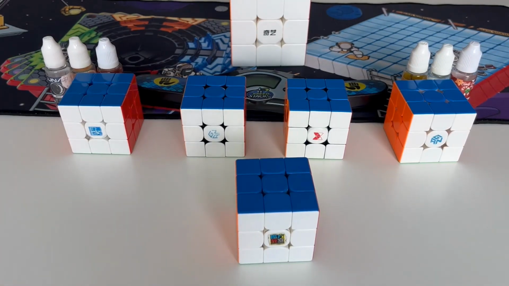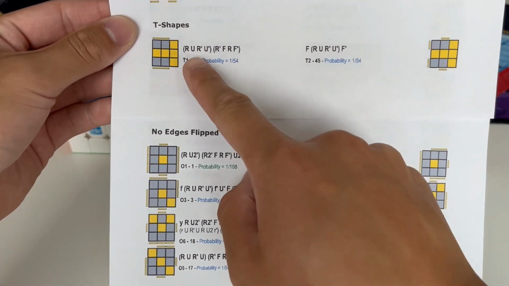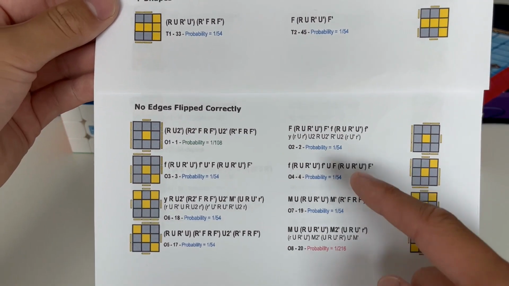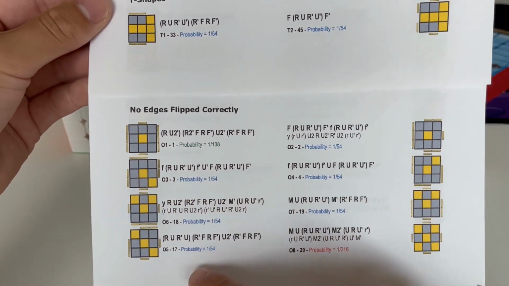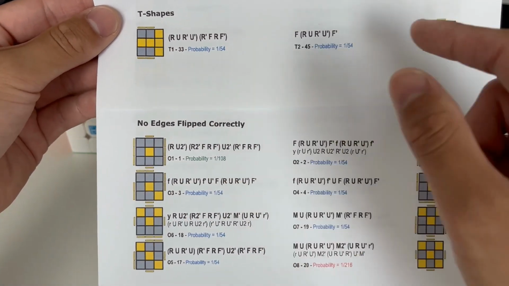OLL is a tricky process, but if you paid attention to the video, you may have noticed that a lot of the cases are really similar to each other. One thing that you may have noticed is that the two T shapes right here are really helpful for the dot cases right here. And a lot of the algorithms in the T shapes are literally in the dot shape cases, and are just multiple steps of the T shape case.